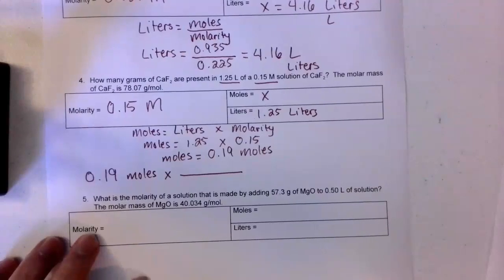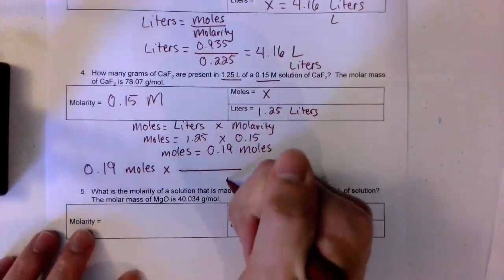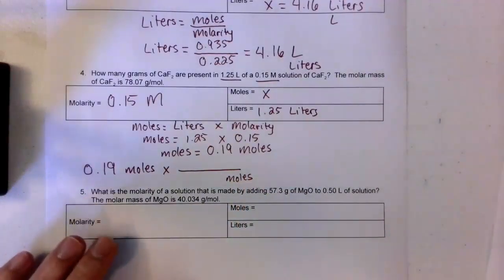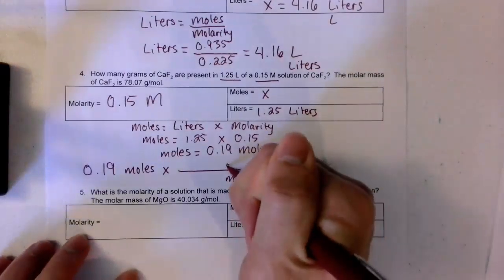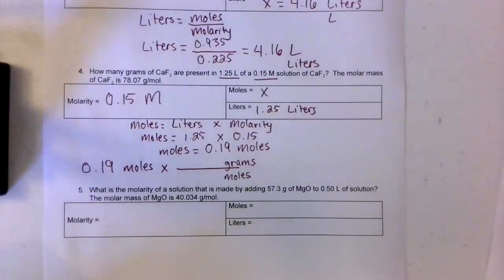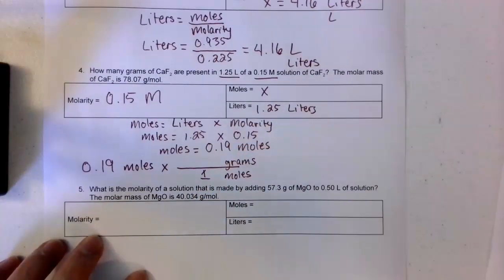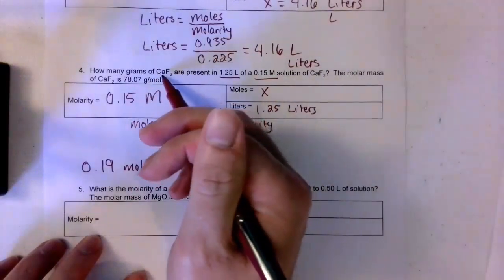Remember the horizontal lines we've done: the word I just put here has to go on the bottom, and the one I'm trying to go to, grams, goes on the top of the fraction bar. What number should always go with moles? Great job, it's a 1. And now it wants some number in the grams box, and that's going to be the molar mass of this compound, CaF2.